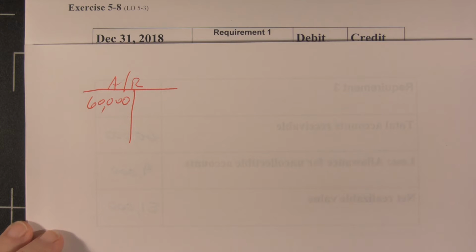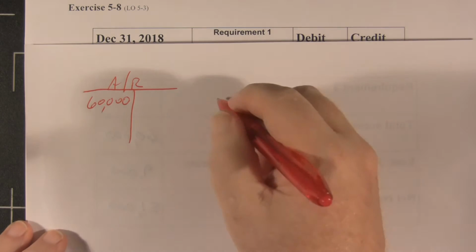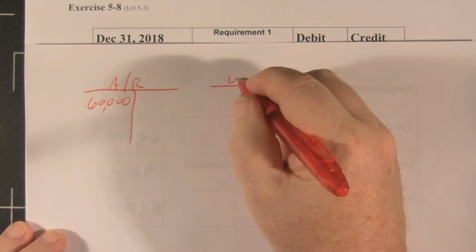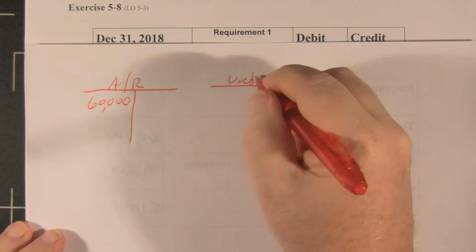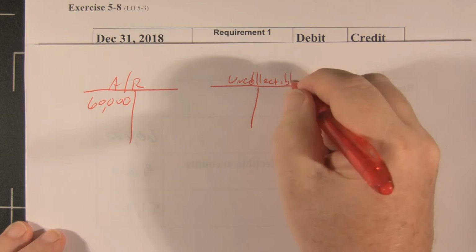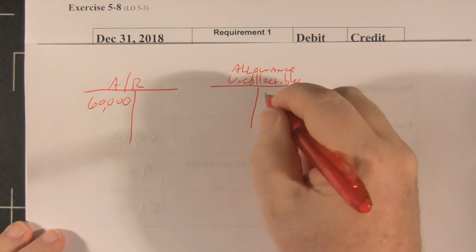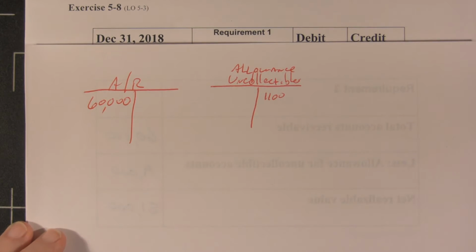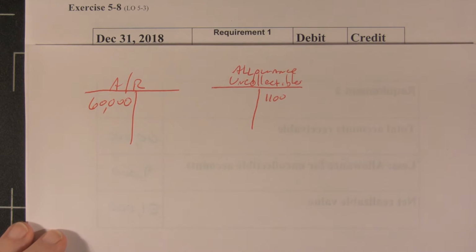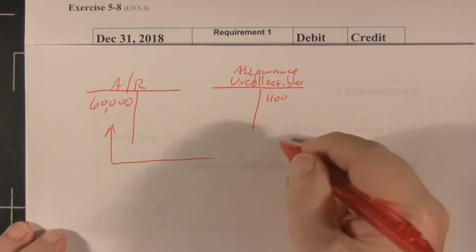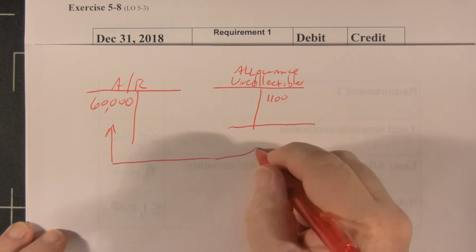Then they tell us that their allowance for uncollectible accounts has an $1,100 credit balance. So that's uncollectibles, that's an allowance. So that has an $1,100 credit balance. And then they tell us at the end of the year they estimate uncollectible accounts to be 15% of accounts receivable. That's what they want there.